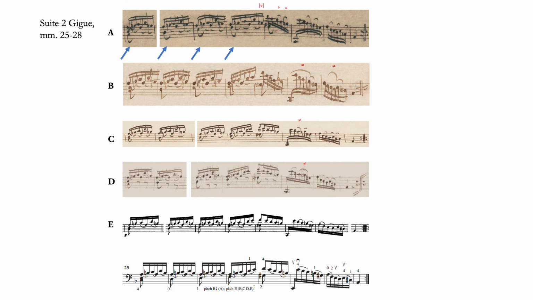In the jig of Suite 2, there is a repeating pattern in measures 25 through 28 with a rising bass line.